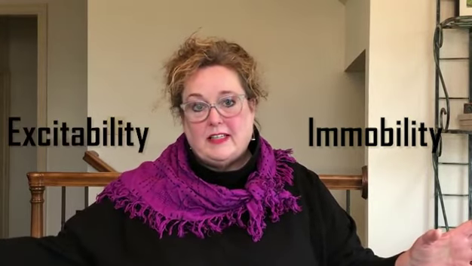Just to get started on the characteristics, there are two broad categories of characteristics of catatonia. One is immobility and the other is excitability. So when we talk about immobility, we're basically talking about people being stuck, so that there's a movement that they need to make and they have difficulty making that movement. They may look frozen, or sometimes we use the word in a stupor. They may stare off for a while, or be in the middle of a movement and not be able to complete it. We'll talk more about that.